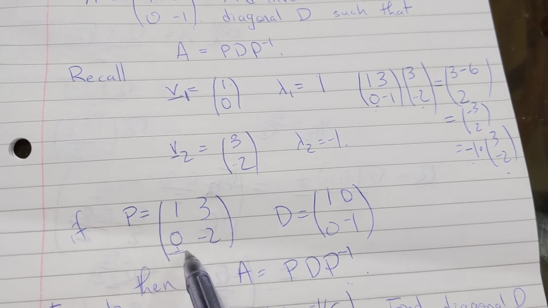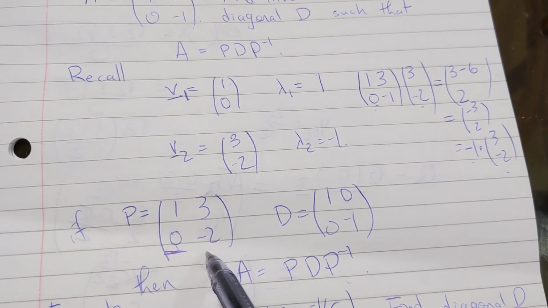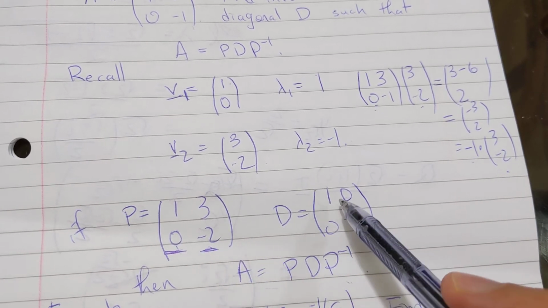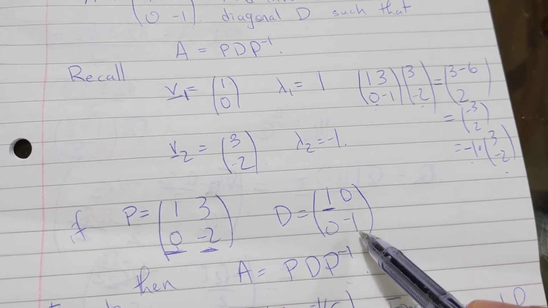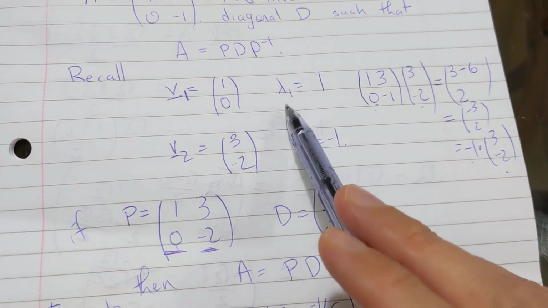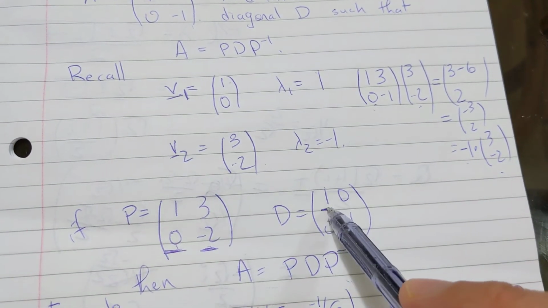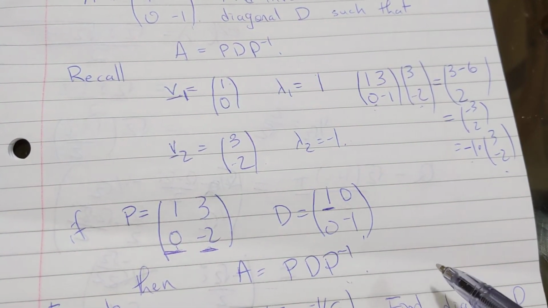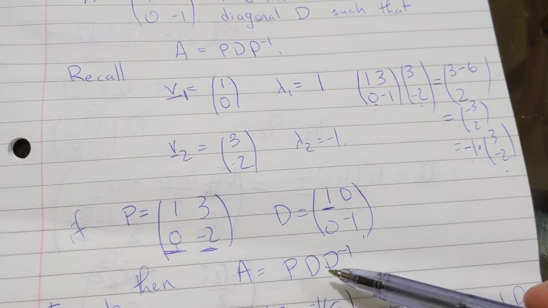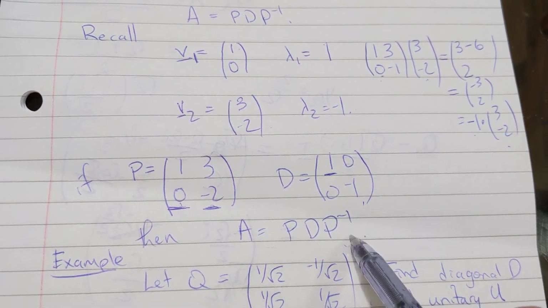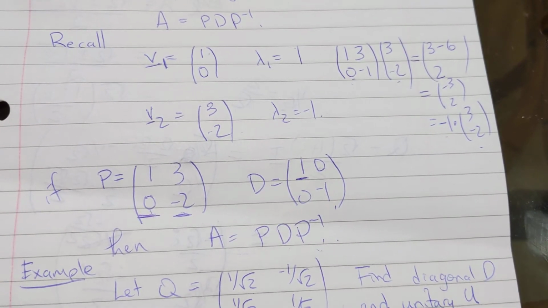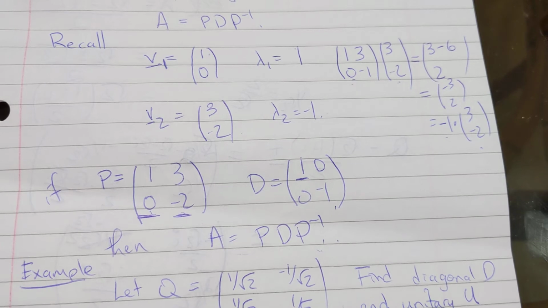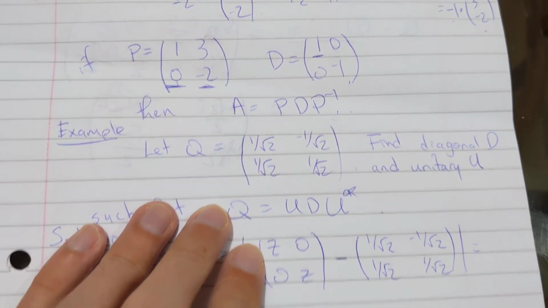We put v1 in the first column and v2 in the second column, and we put the eigenvalues in the same order. So if lambda1 is the eigenvalue of v1, we put lambda1 first and then lambda2. If you work it out, you can calculate PDP inverse and you get back A. Right. So let's do another example.